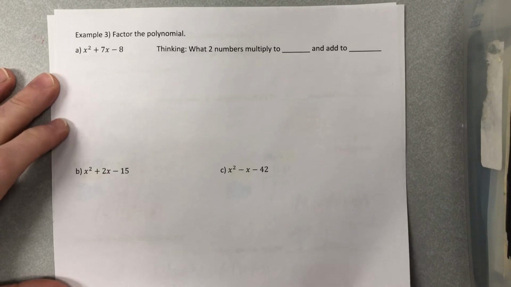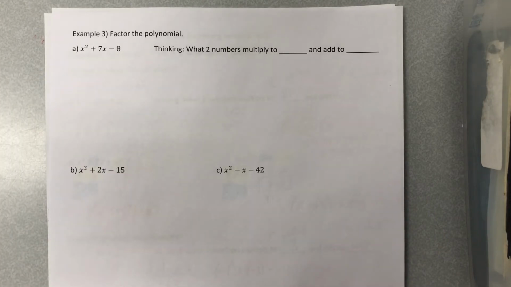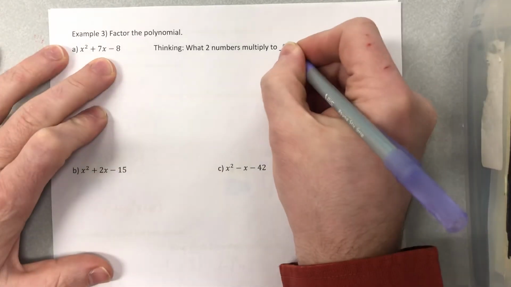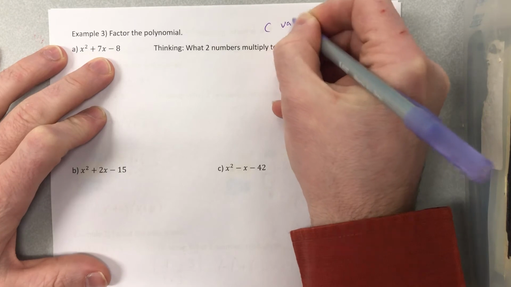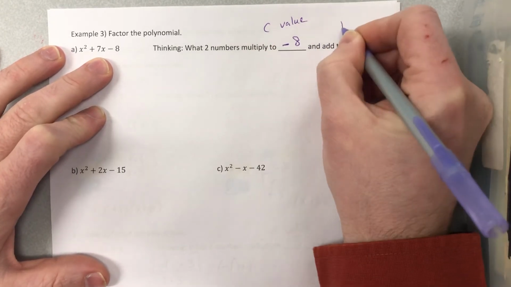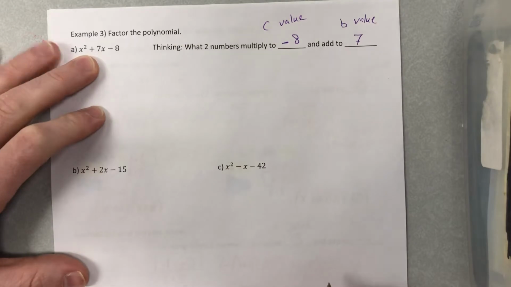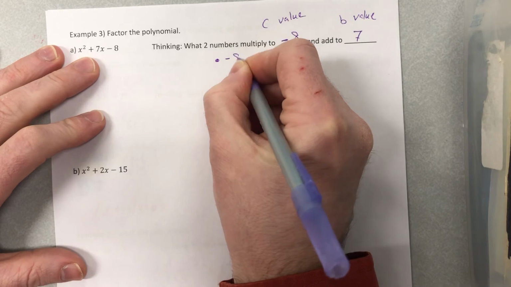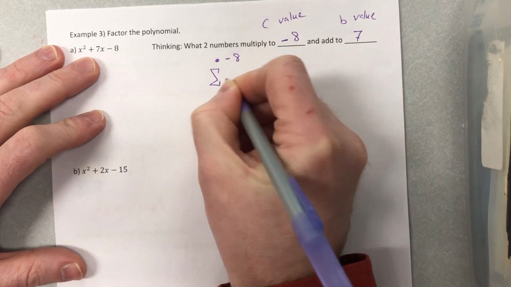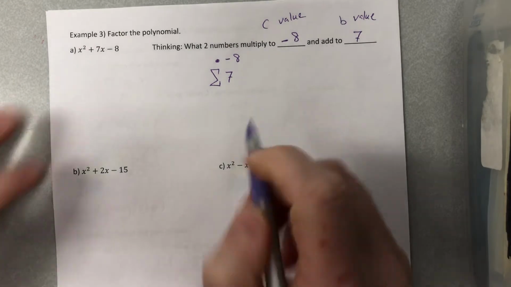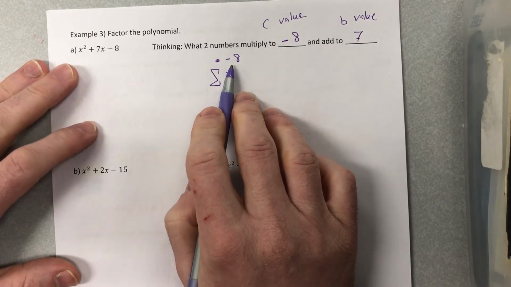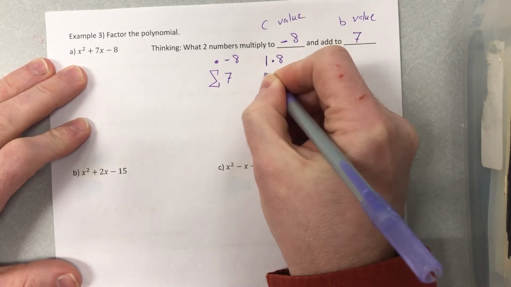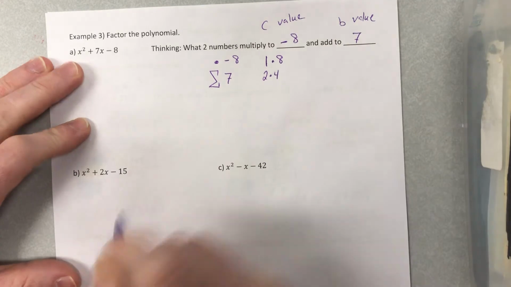On this next page, once again, we have to be really careful of our signs. We want two numbers that multiply to negative 8, which is our C value, and add to 7, which is our B value. So we need numbers that multiply to negative 8 but add to 7. How do we get negative 8? One is going to be positive and one is going to be negative. So I would have 1 and 8 or 2 and 4.